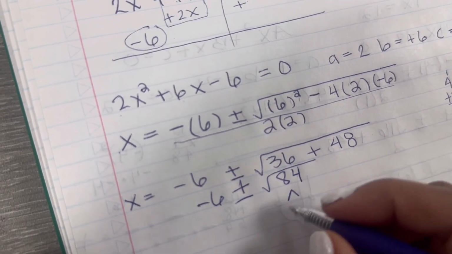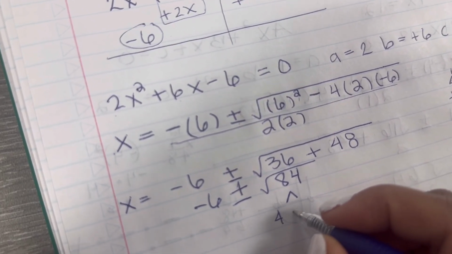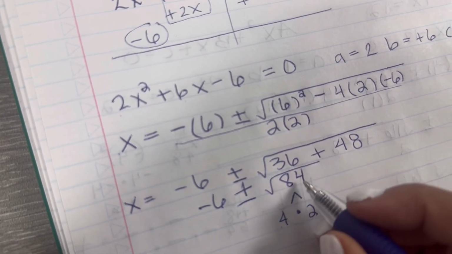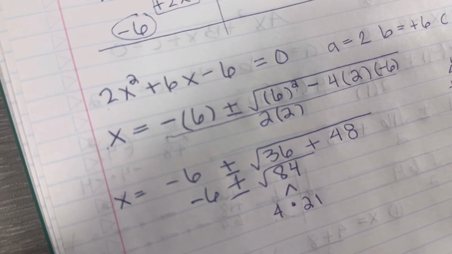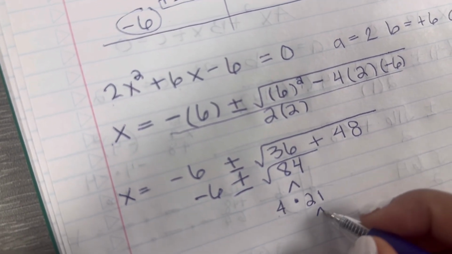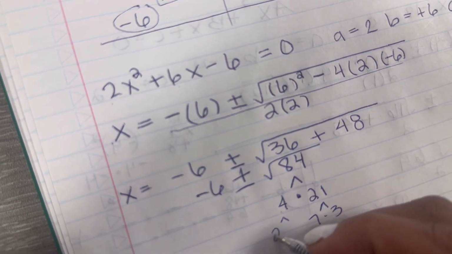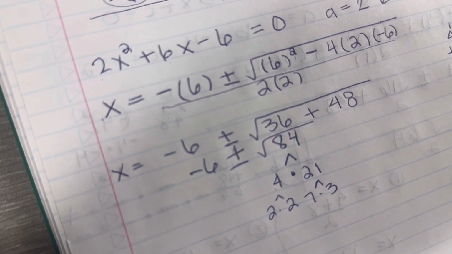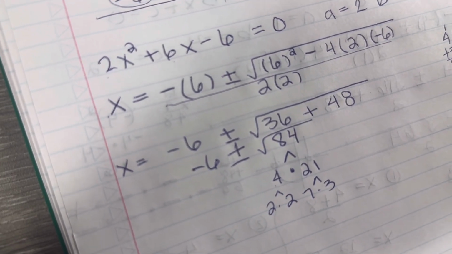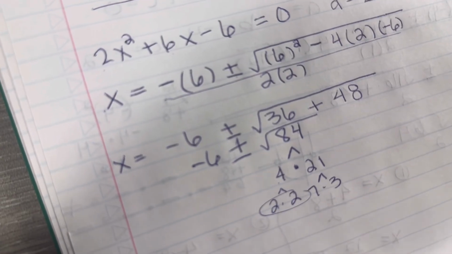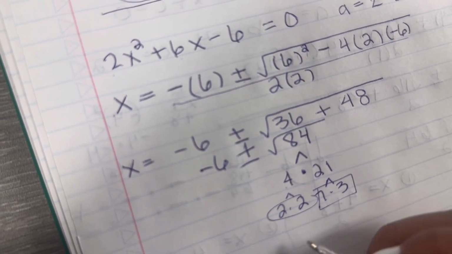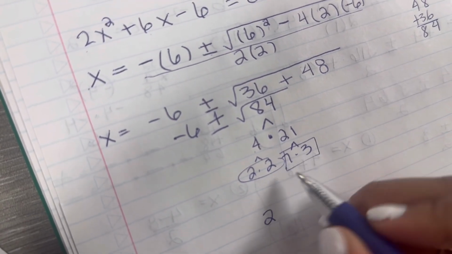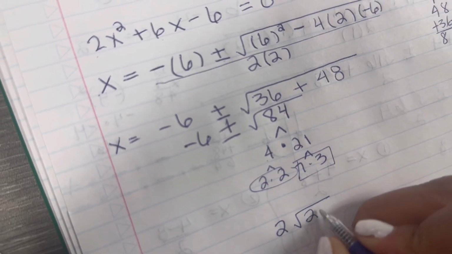What times what gives you 84? Just start thinking about numbers. Try a 2 or a 4, right? 4 works because 4 goes into 8 twice and 4 goes into 4 once. So 4 times 21 is 84. Just pick 2 numbers. Keep going. 7 times 3, and then 2 times 2. Make your tree. If you don't know how to do factoring, watch my video on that. Look for radicals. Circle your twins, and then circle your non-twins. So your twins come out as 1, non-twins stay in. 7 times 3 is 21.